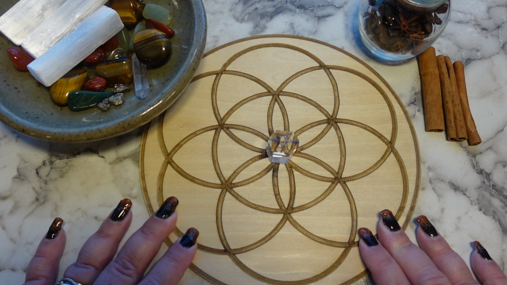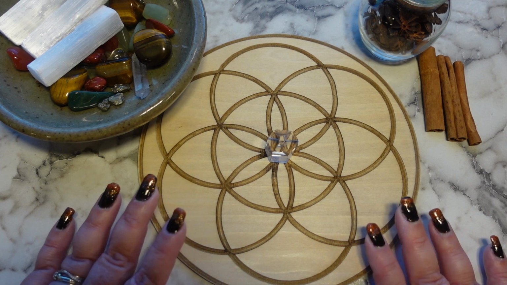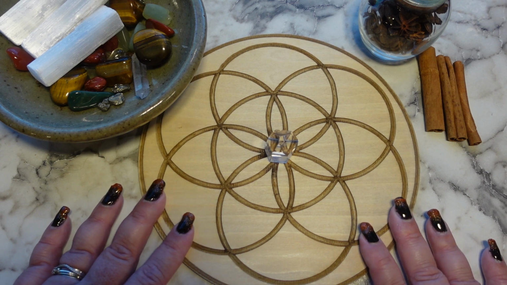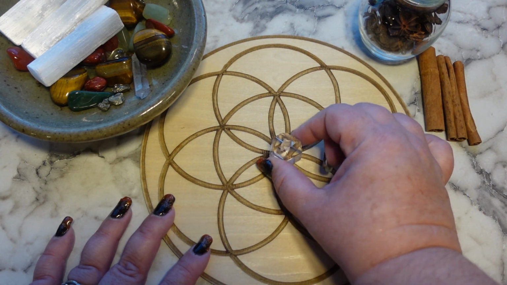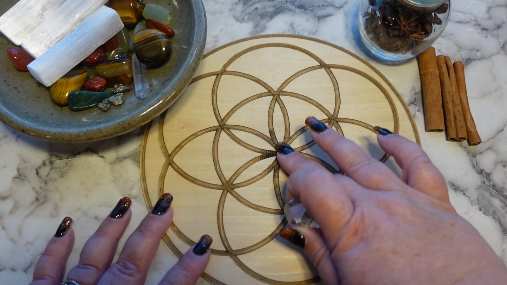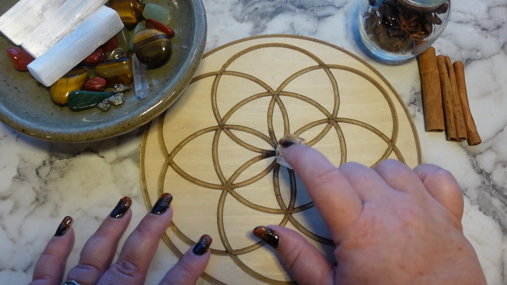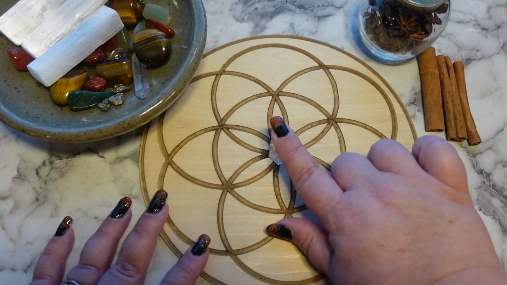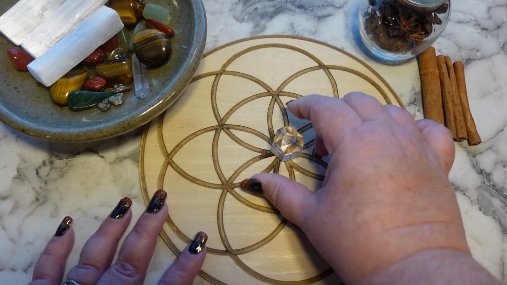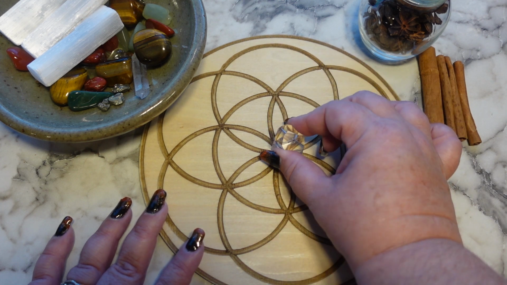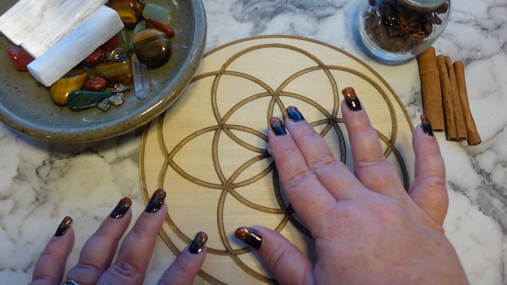And I'm not exactly sure. I kind of have an idea. After I record this video, I'll see if it works. But I didn't want to put a piece of paper under the center crystal, because with a piece of paper, this kind of gets a little tippy, and I didn't want that getting moved around.